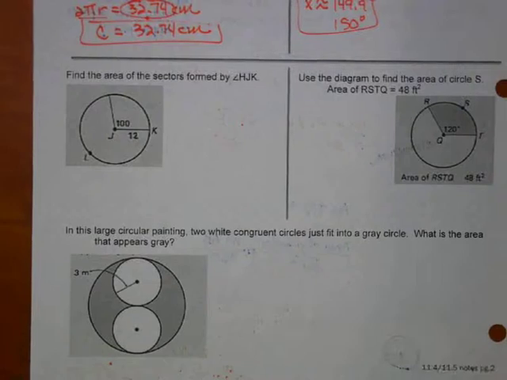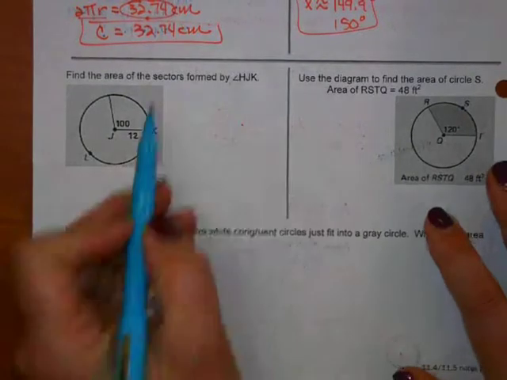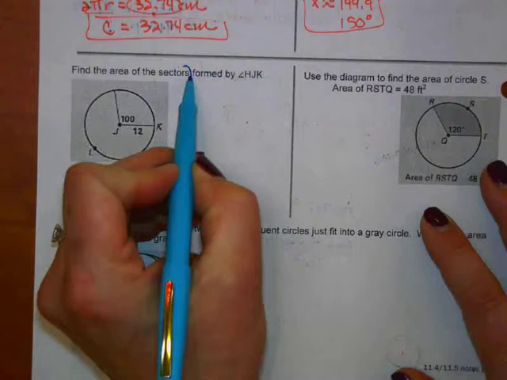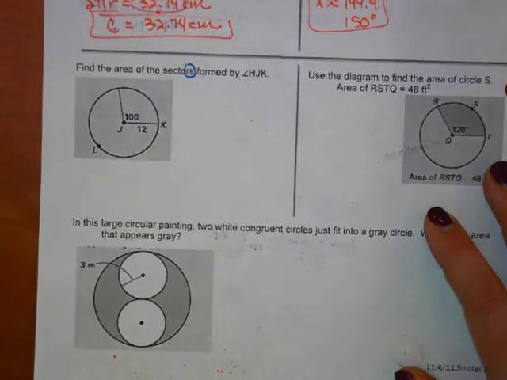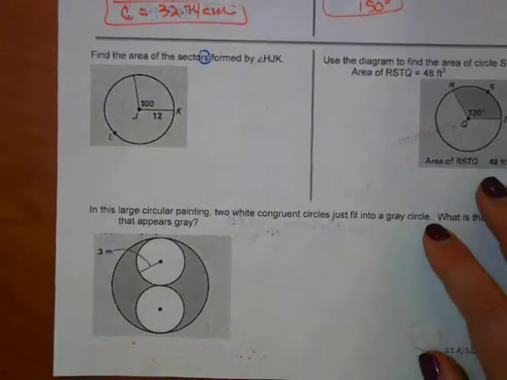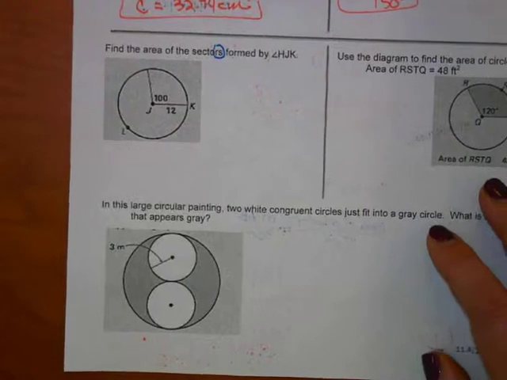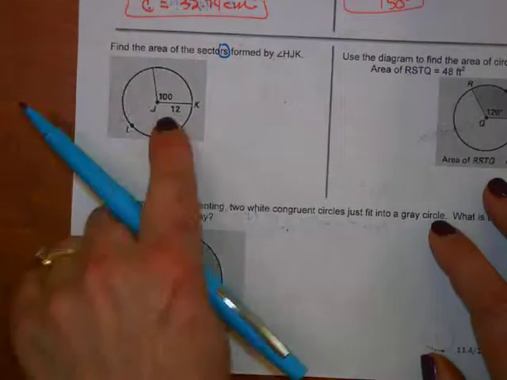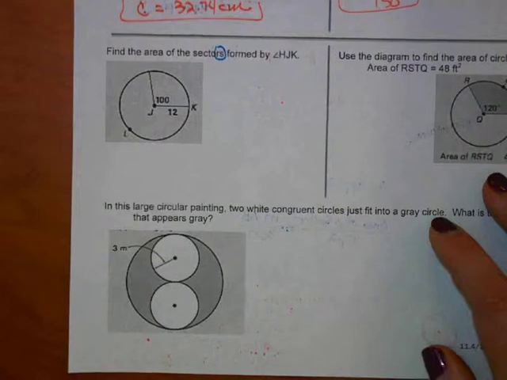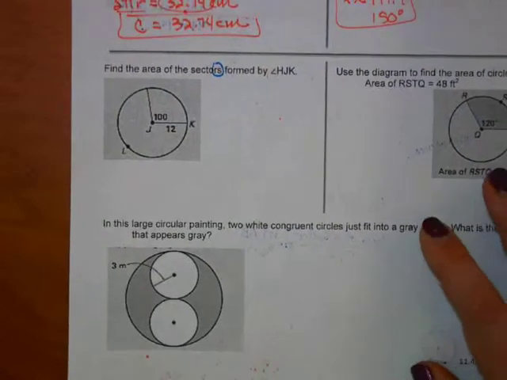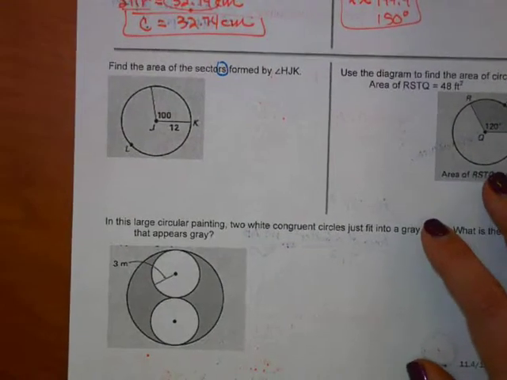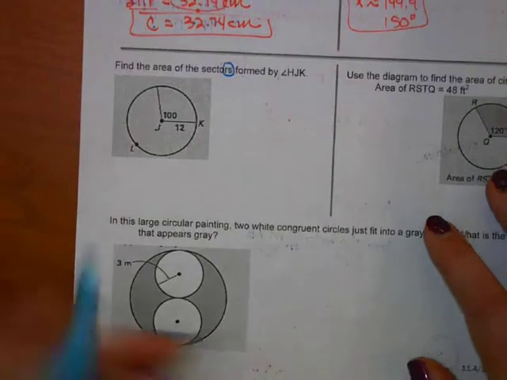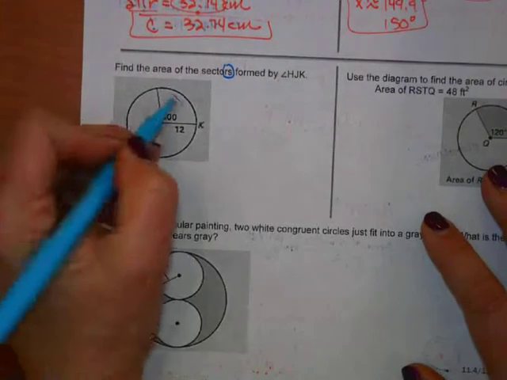Three problems. Not too bad. Find the area of the sectors. Look at the directions. There are two sectors in there. Which piece would you rather eat? The bigger one, of course. That's a sector as well, formed by HJK. So there are actually two sectors formed there. Let's find the smaller one first.